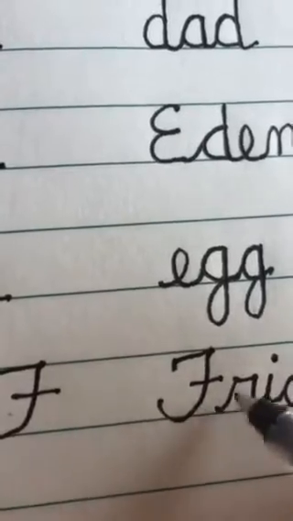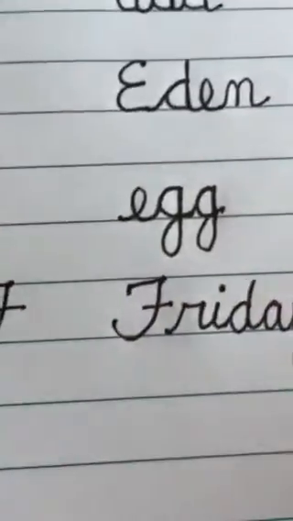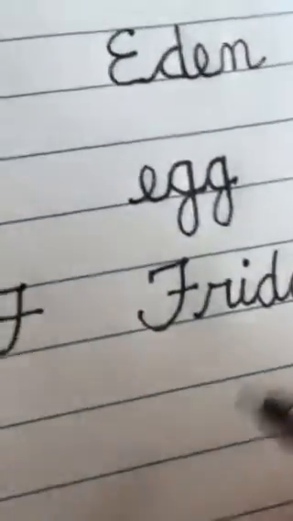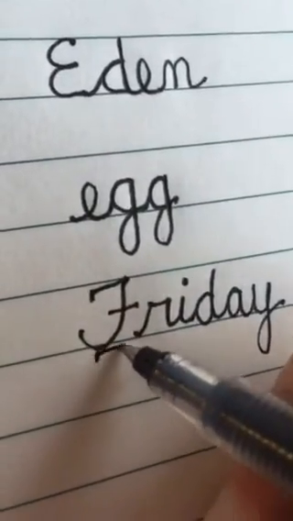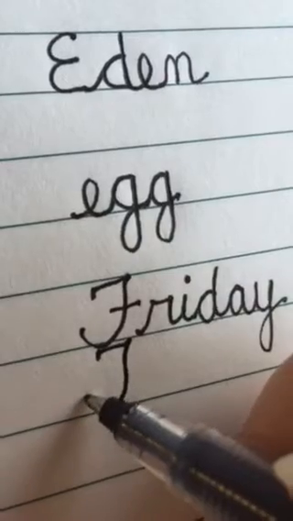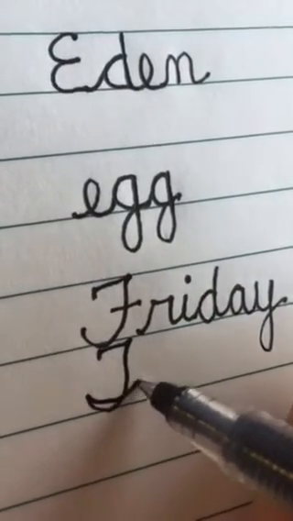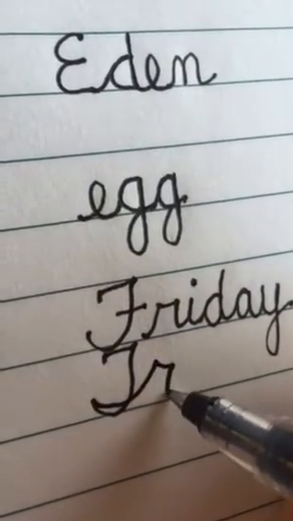Now, some people like to connect the F. You can do it this way or you can connect it. So let me show you underneath how you would connect it if you wrote it the other way. You would do the top, and then you would keep your pencil down and go right into the R like that.